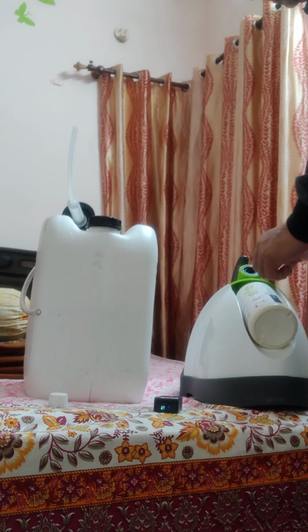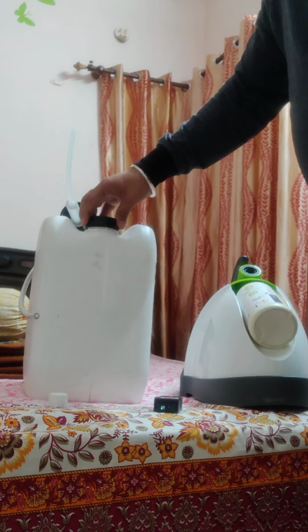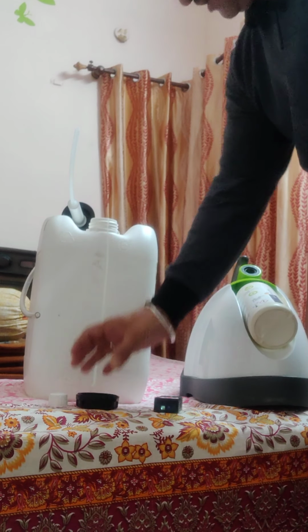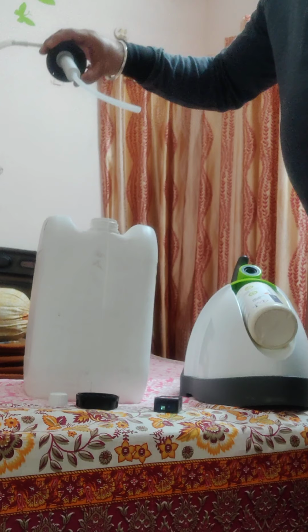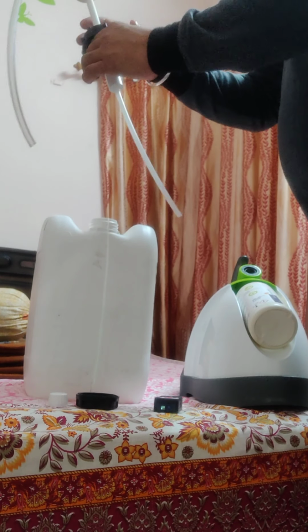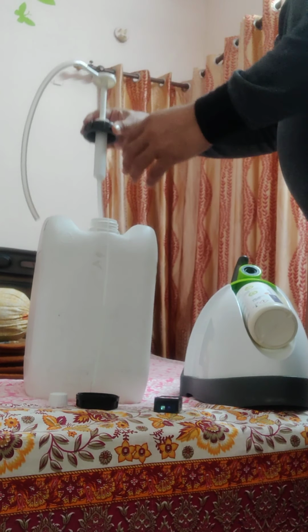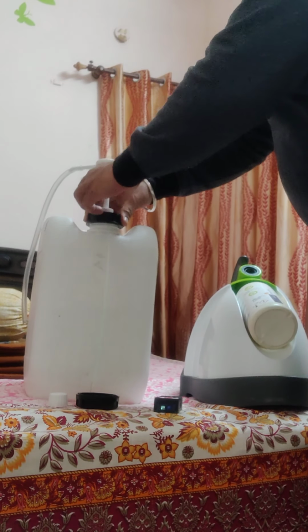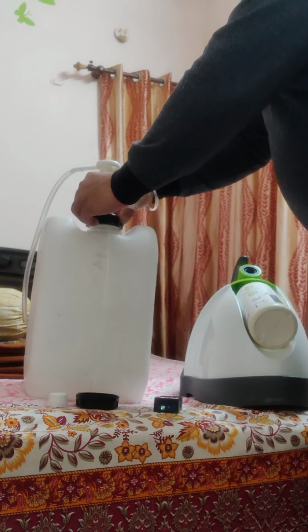Now I'd also like to explain to you how to refill the bottle. This is a 20 liter can. You can remove this. This is the pump which we have been providing along with this, which comes from France itself. This can be applied here. So this is the same cap. You can tighten it.